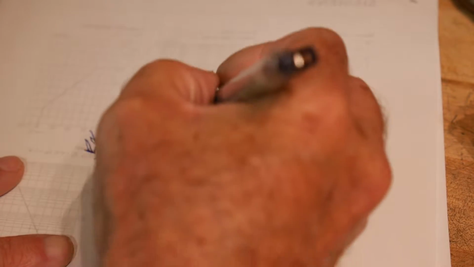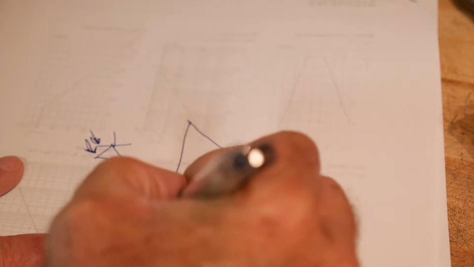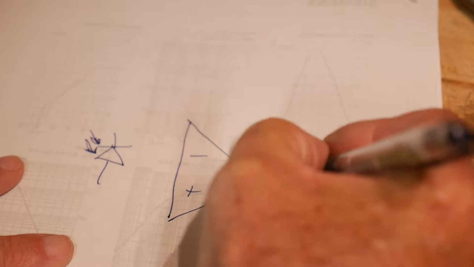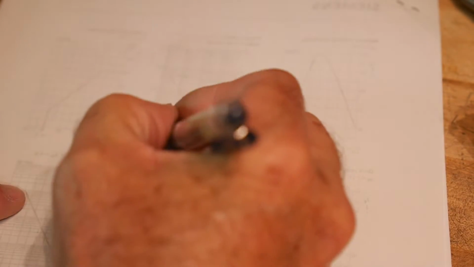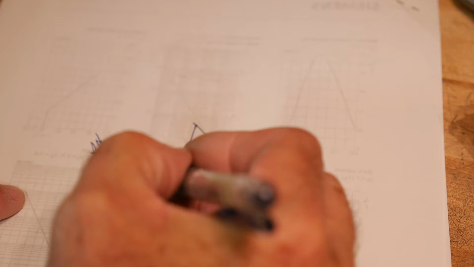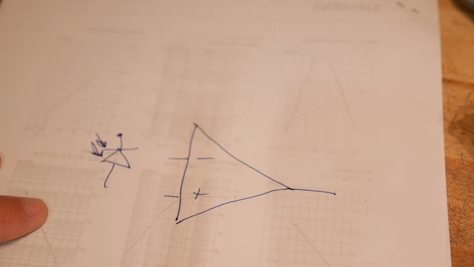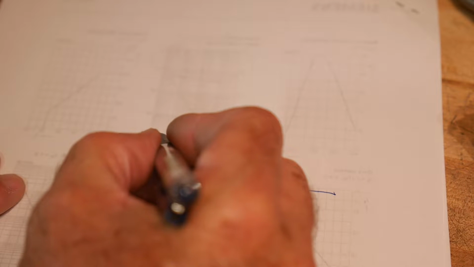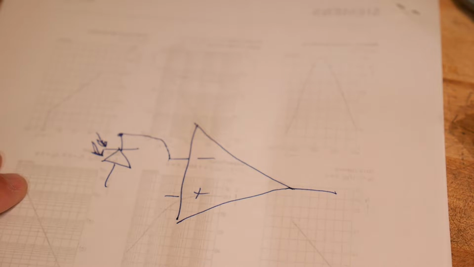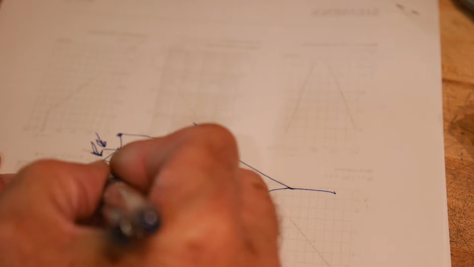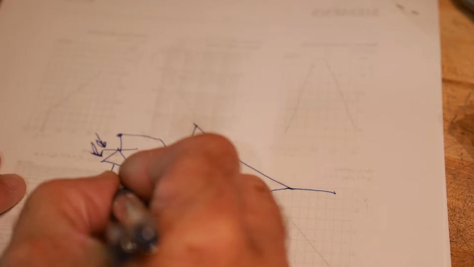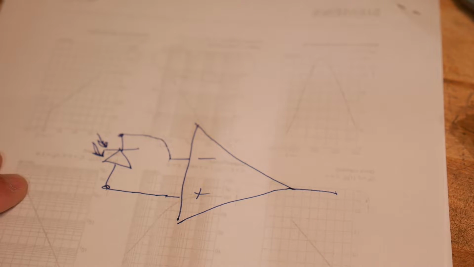So there's a clever circuit that we're going to use. We're going to use an op amp. We're going to take this cathode and wire it up to the negative input, and we're going to take this anode and wire it to the positive. And you're going to say, well, that's not going to do any good.